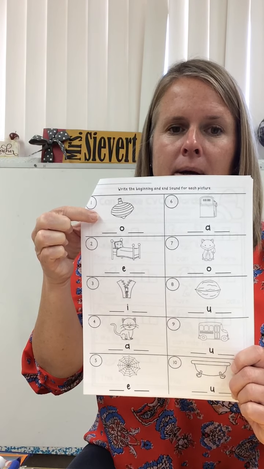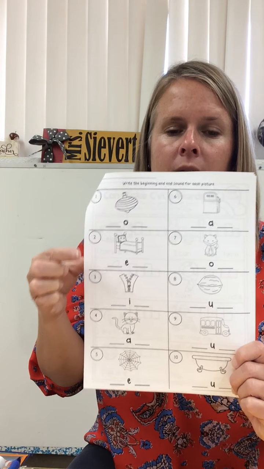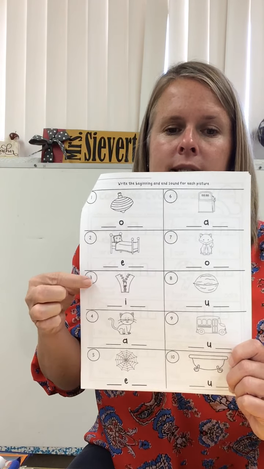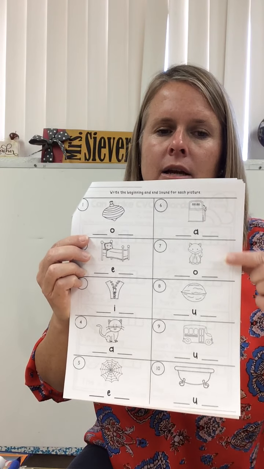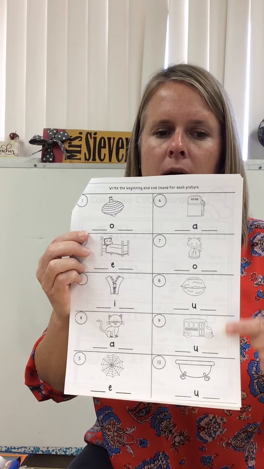We have top, bed, zip, cat, web, gas, fox, nut, bus, tub. Okay, I'm going to say it one more time. Top, bed, zip, cat, web, gas, fox, nut, bus, tub. Then you are going to turn your page.